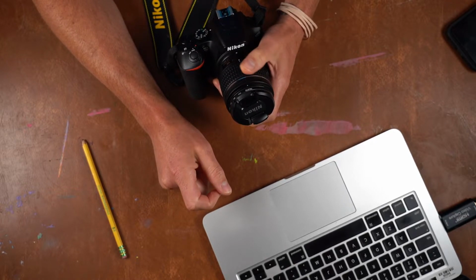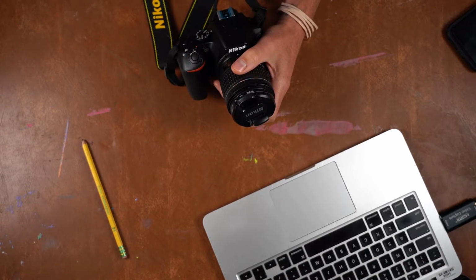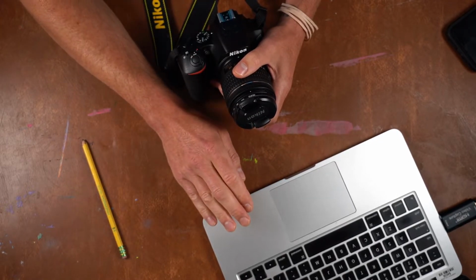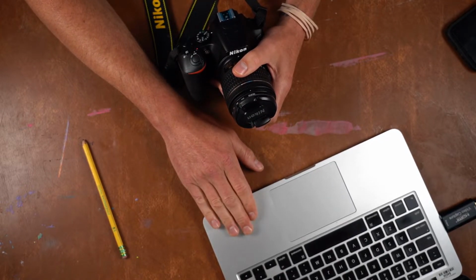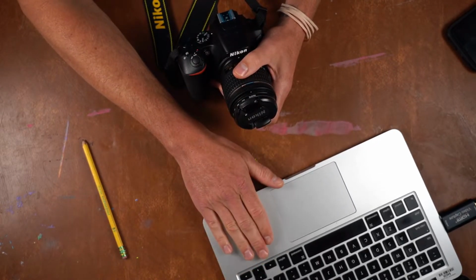So keep that in mind. Those are separate accessories you can get to connect your camera to your computer so you can transfer data from the camera to the computer.